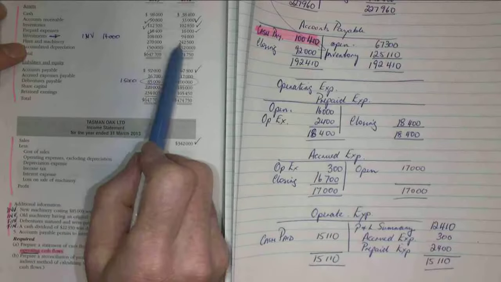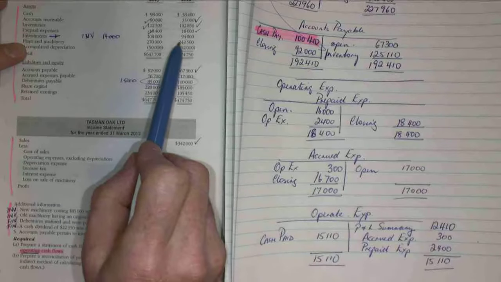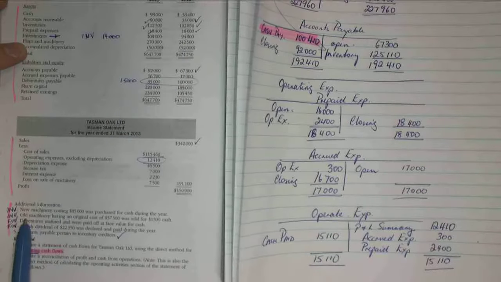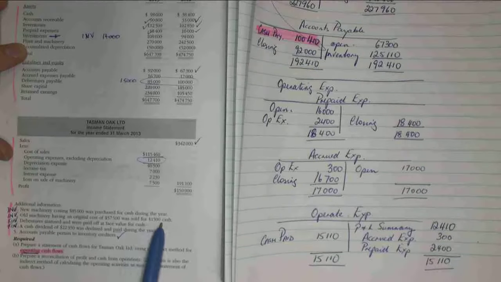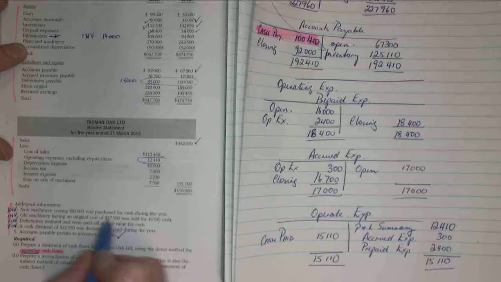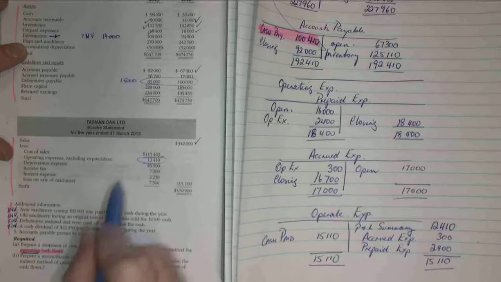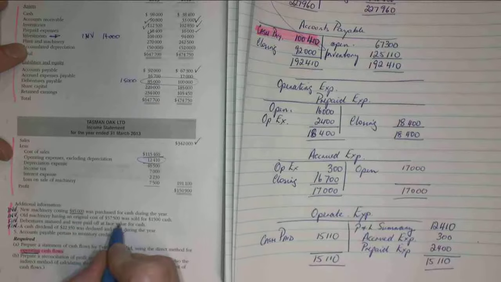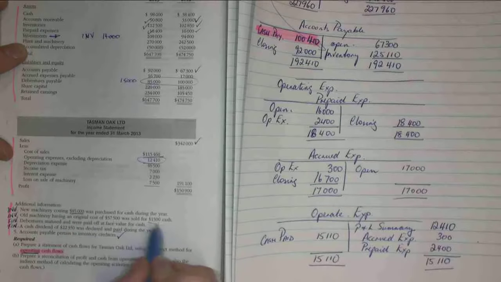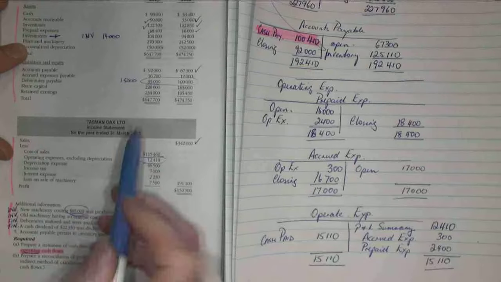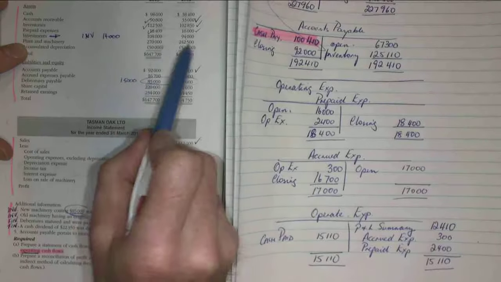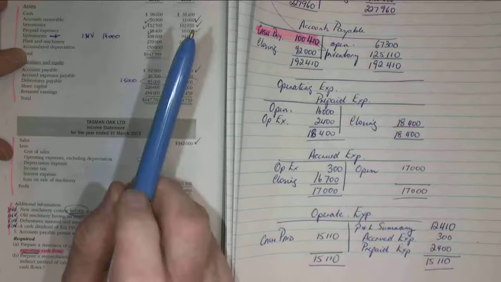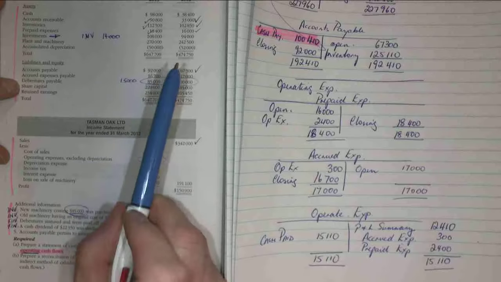If I look at my plant and machinery, did we say we purchased plant and machinery? Our machinery costing 57,000 was sold. We purchased some new machinery for 85,000. The difference between these two would be the difference between here. So it's not what they sold it for, I know. My cash flow is there and there. So I've already taken care of that, so I don't have to worry about that account. My accumulated depreciation is a non-cash item anyway.